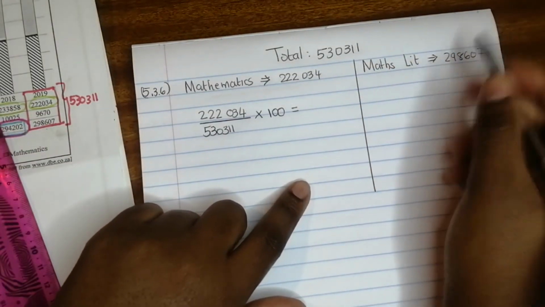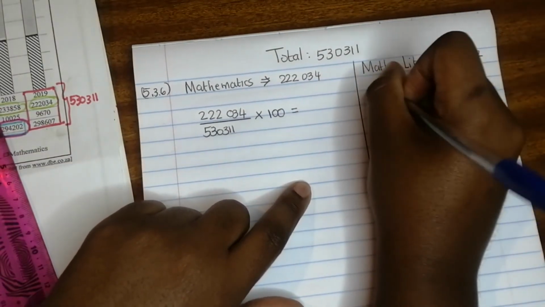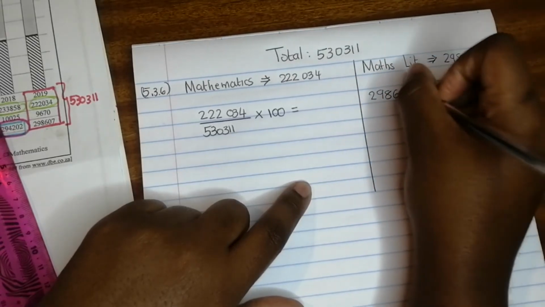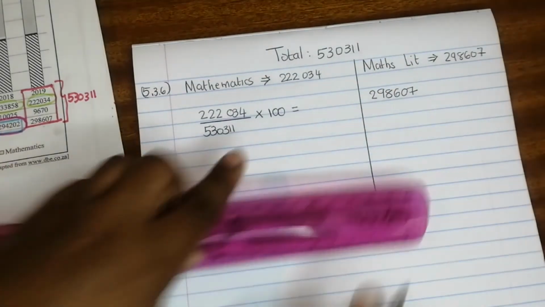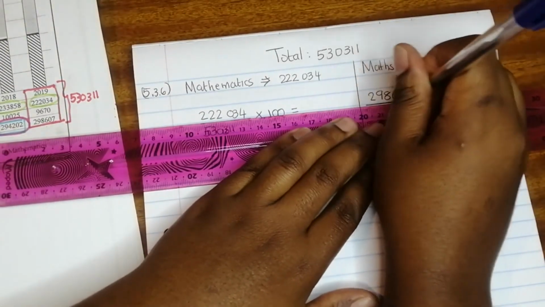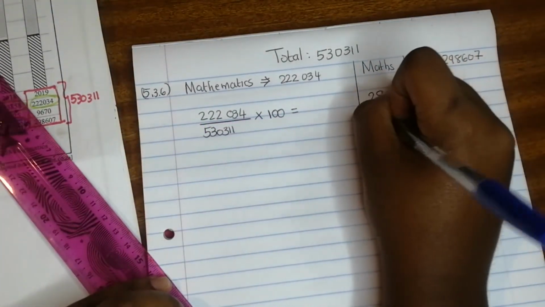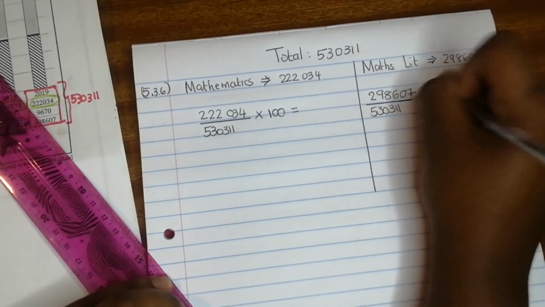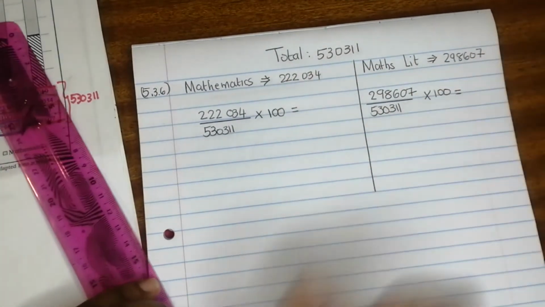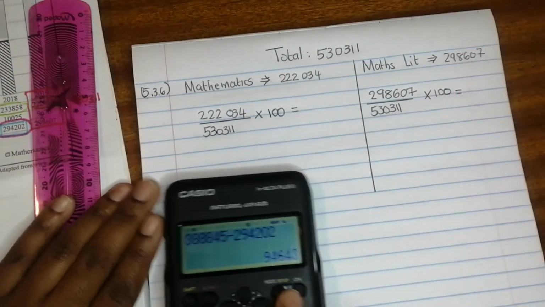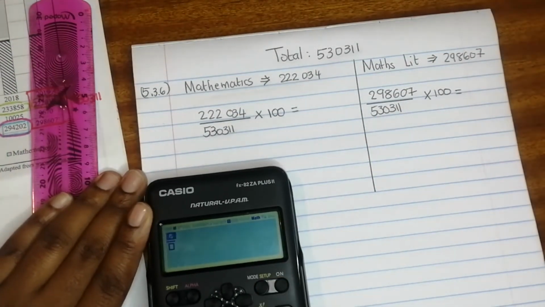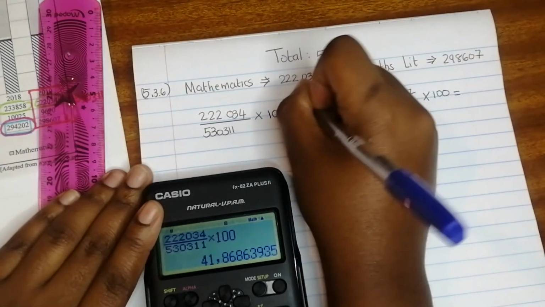And then with mathematics literacy, what do you want? You want the percentage of the mathematics literacy value from the total, which is 530,311, multiplied by 100. And then from here, guys, we simply use the calculator. So it's 222,034 over 530,311 multiplied by 100.